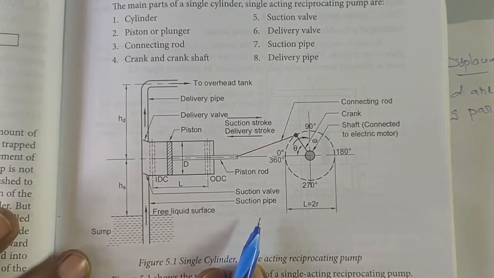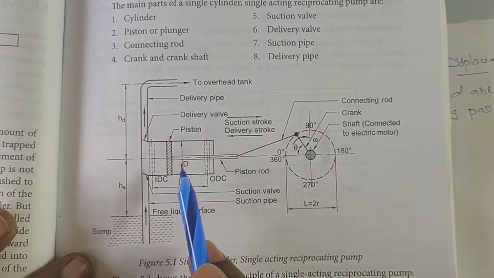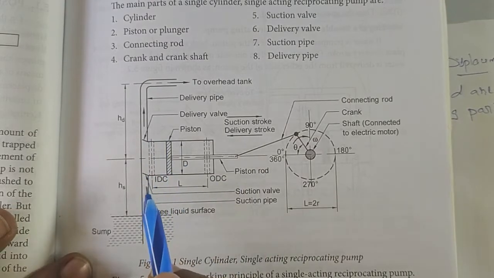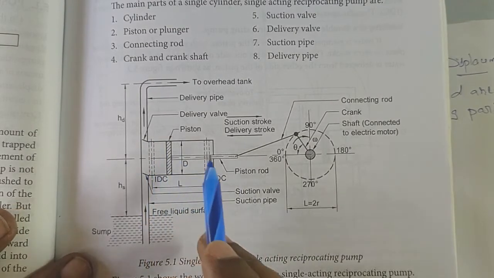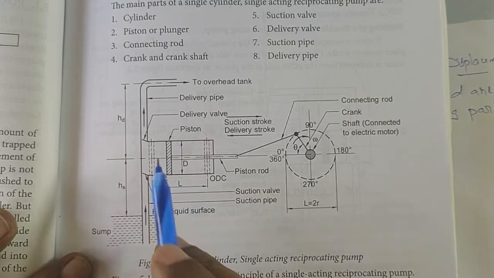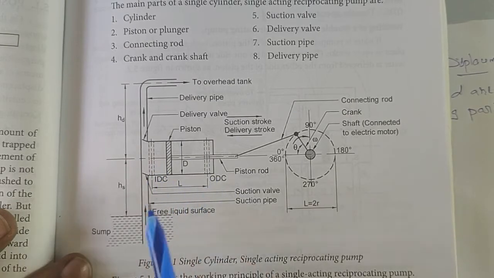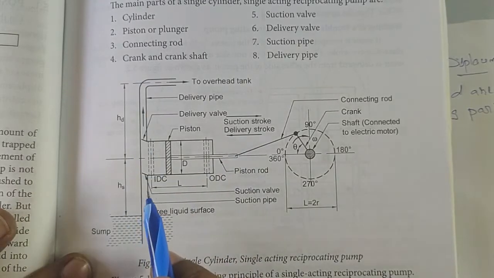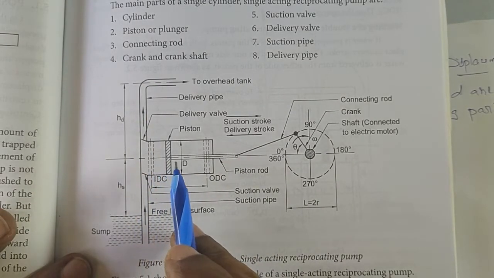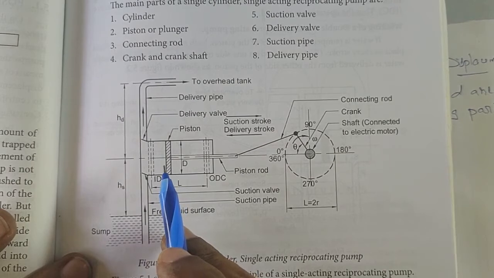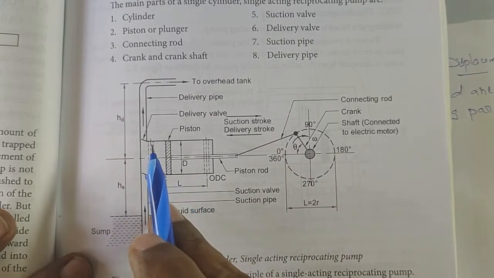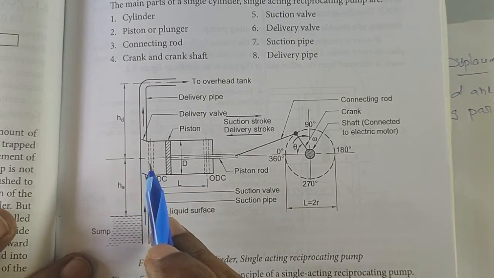The most important thing to be remembered is that this is known as a single acting reciprocating pump. That means in one stroke there will be only suction, and in the next stroke it will be the delivery. So the delivery will be intermittent. These types of pumps are usually used for high heads and with low delivery.